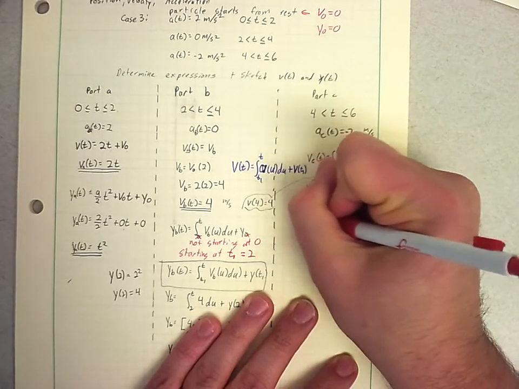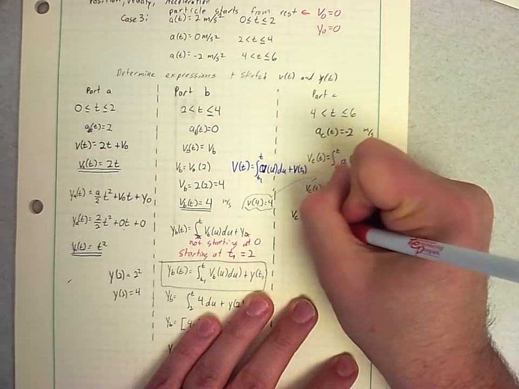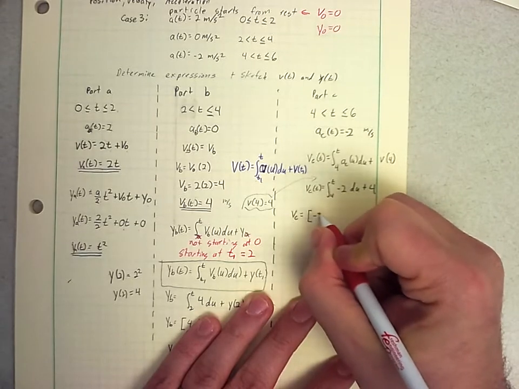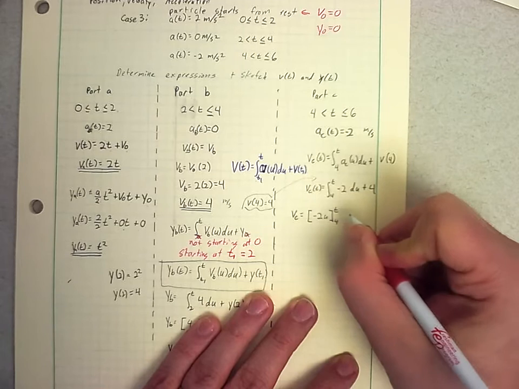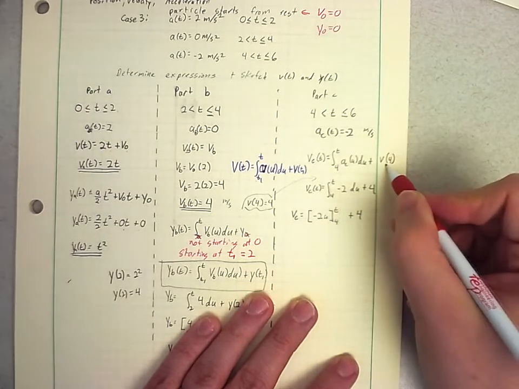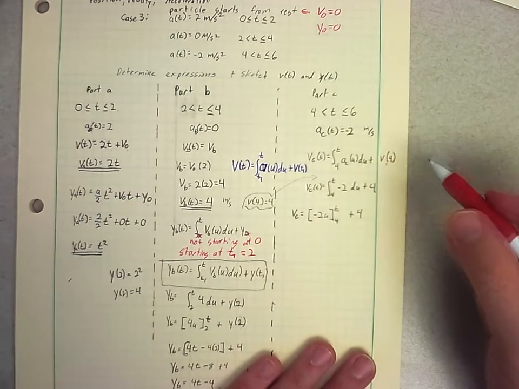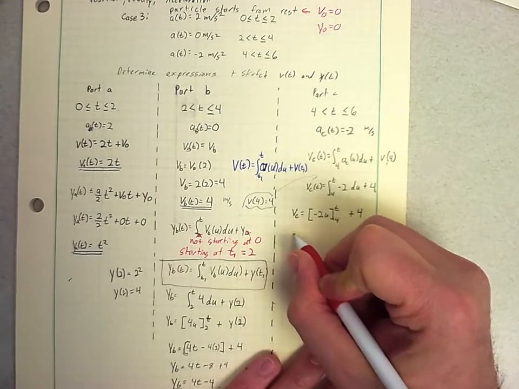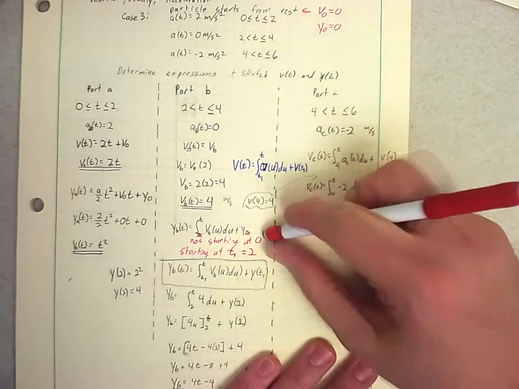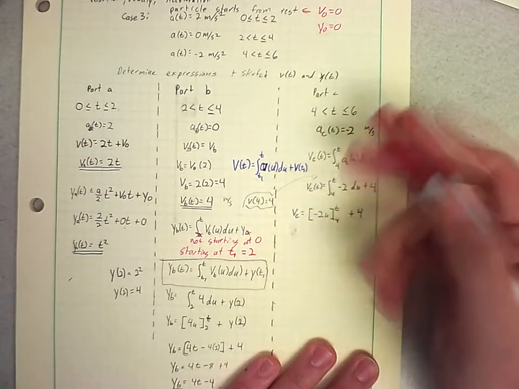So my velocity for part c is the function negative 2u evaluated from 4 to t plus 4 for that value there. Trying to keep spacing so it's still legible.